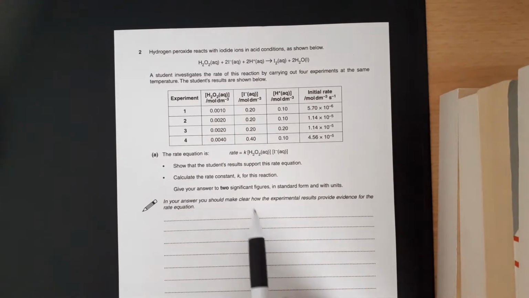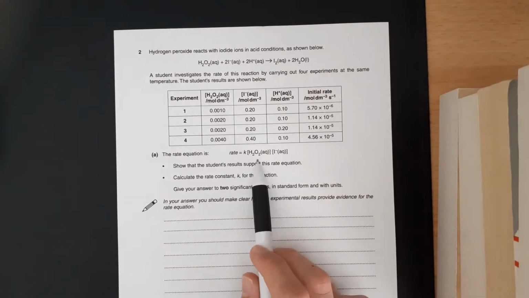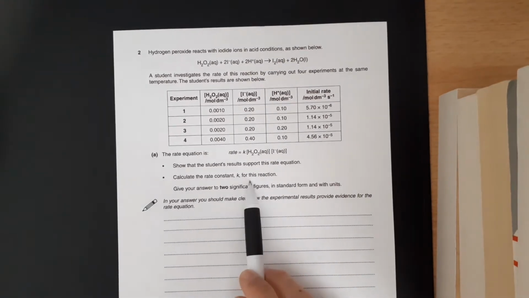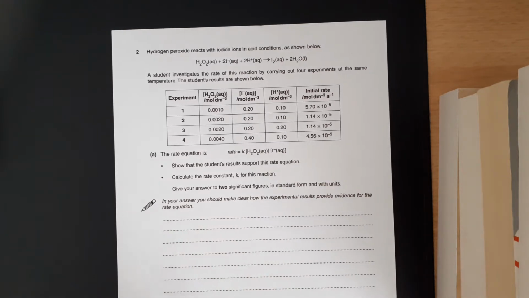You know, if you get through it and you end up working out that the H2O2 is second order, you've done something wrong, okay, because you know what the answer is supposed to be. Then we need to calculate the rate constant and work out the units, and they are specifying significant figures and so on, so we need to be careful when we get to that point. And as always, we need to make it clear how the experimental results link to the orders of reaction.